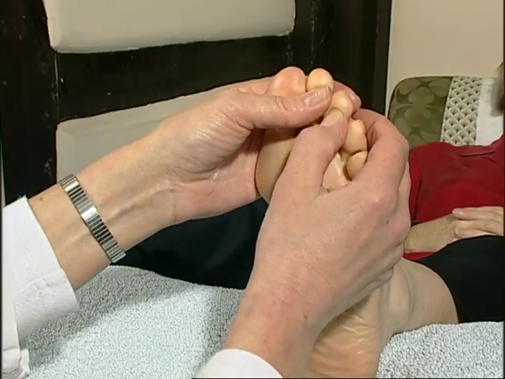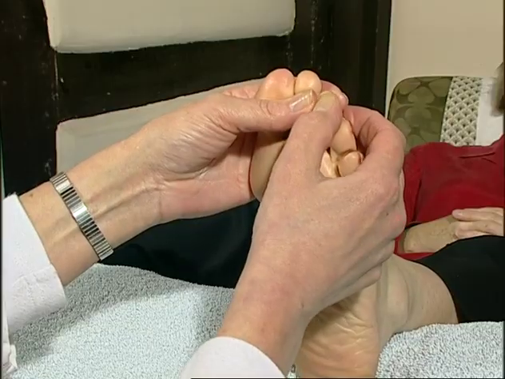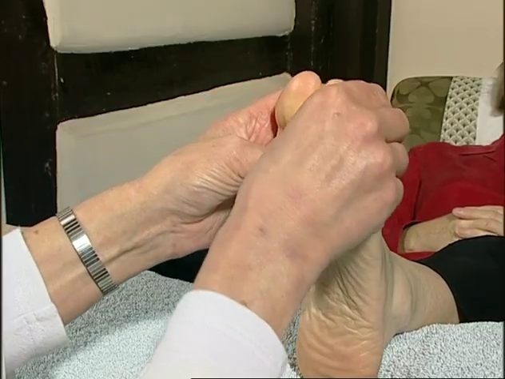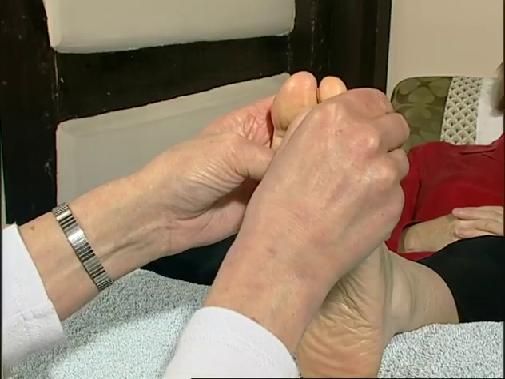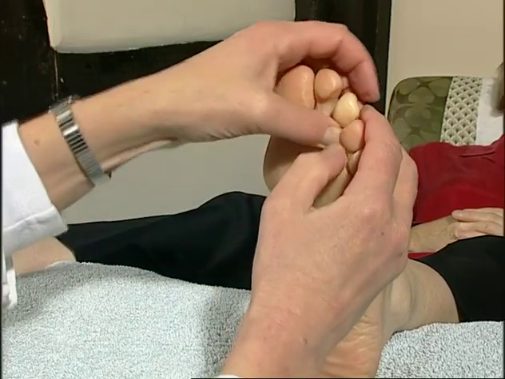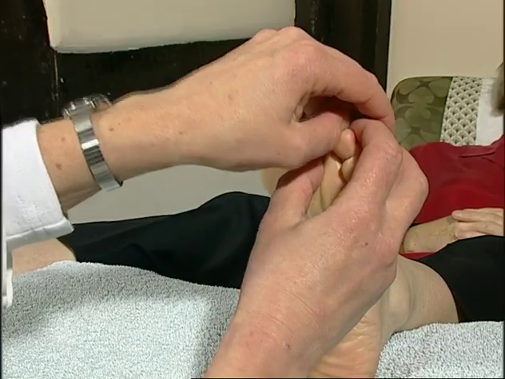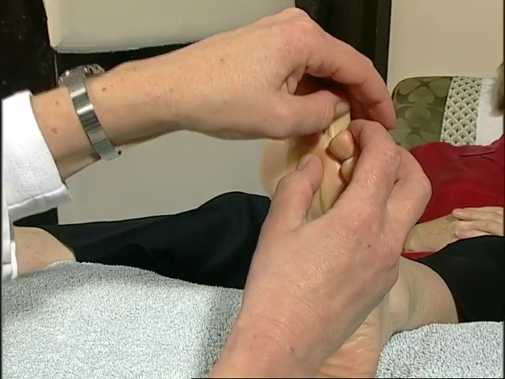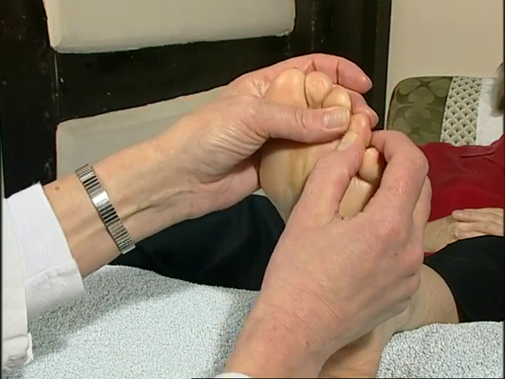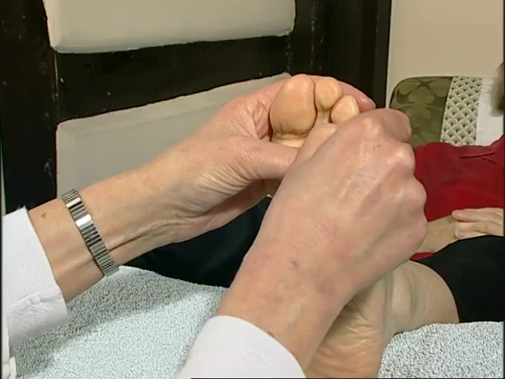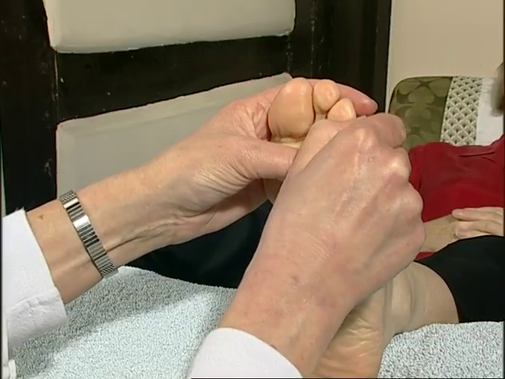And then do each toe in turn using a similar pattern, so working up the back of the toe first, then up the inner side with the right thumb, and then using the left thumb to work up the outer side. And at all times you want to be supporting the toe with the hand that isn't being used to apply pressure.